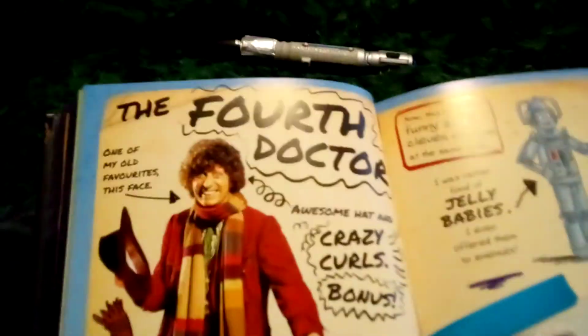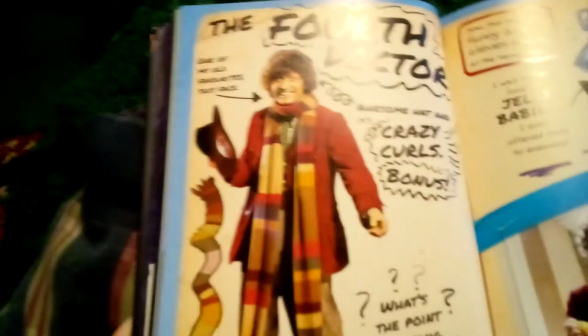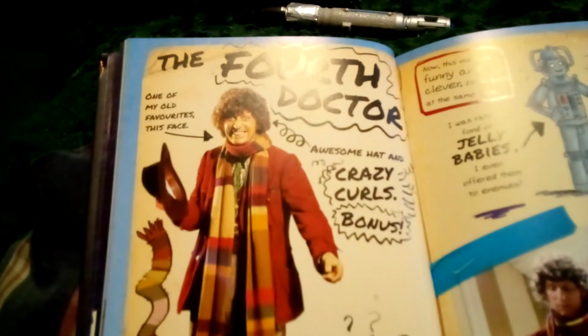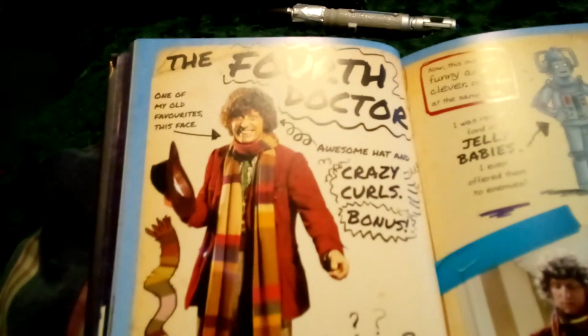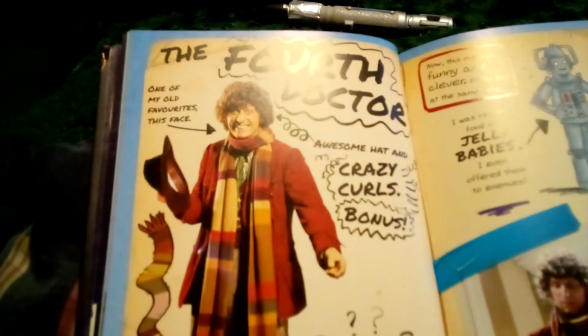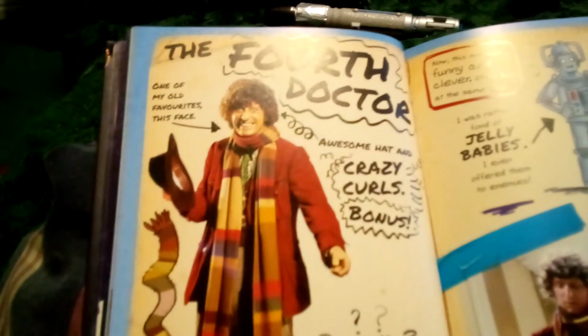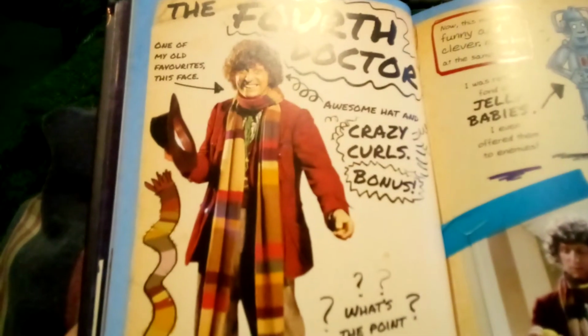And then there's the fourth Doctor, played by Tom Baker. In fact, he actually appeared in the episode The Day of the Doctor, and he was the curator. I'm sorry for spoiling for those of you who haven't seen Doctor Who.